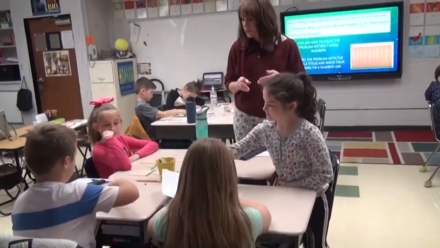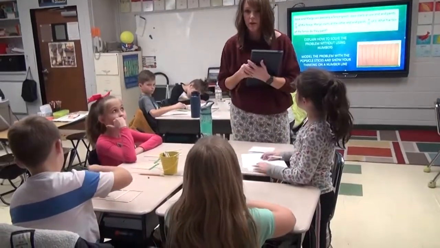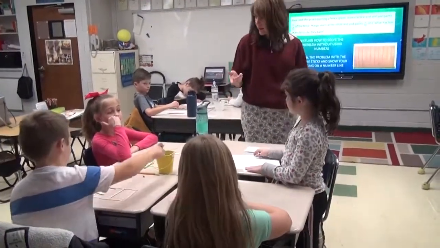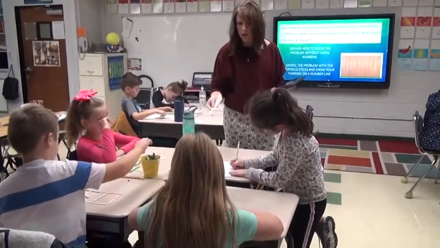But here's what I'm wondering. I have another group that says the whole is 10 tenths. I want y'all to think about that. What are they doing with that? Why do they think it's 10 tenths? And what could you model that for them?